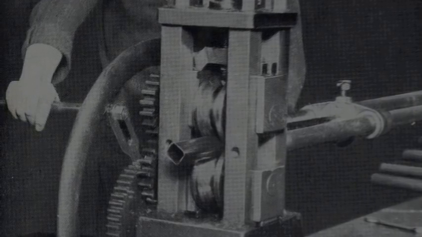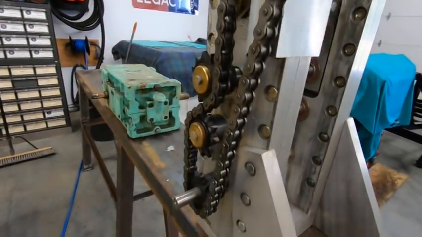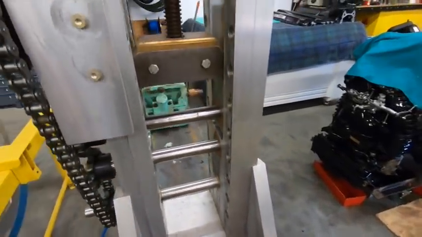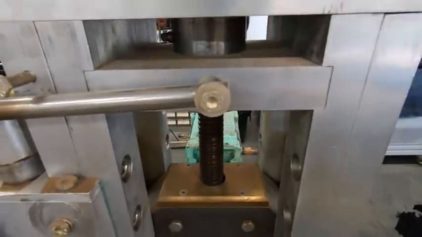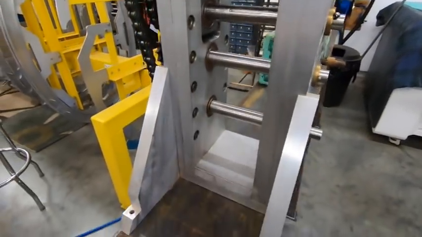So our machine is actually a chain-driven machine, and it's got a tensioner in it. So throughout the range of die diameters and tube diameters being fed in, we'll always have positive engagement of both rollers. In addition to that, I was concerned about mechanical advantage.